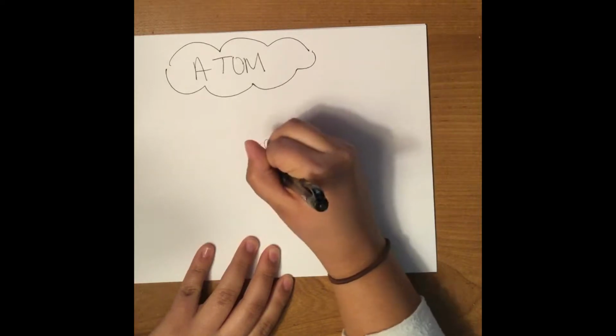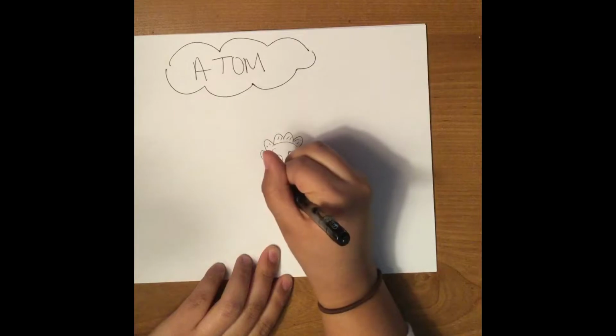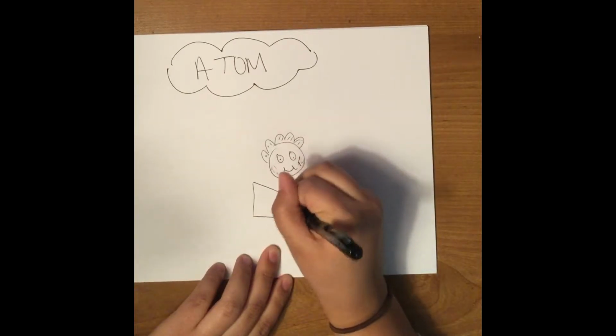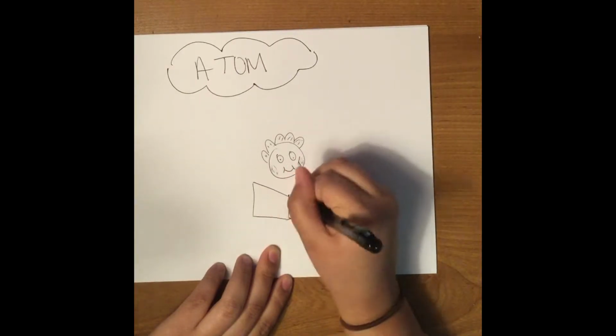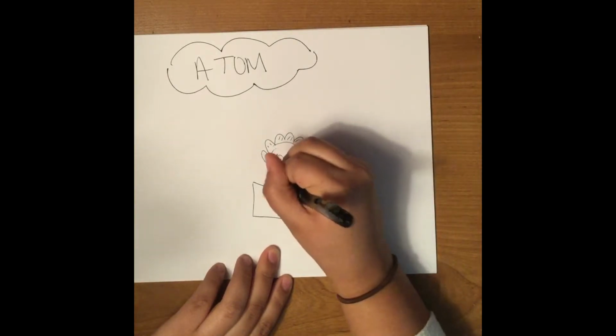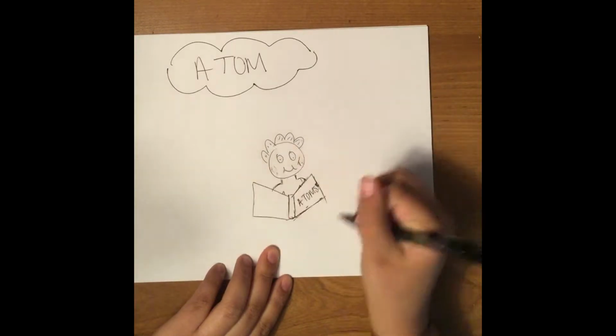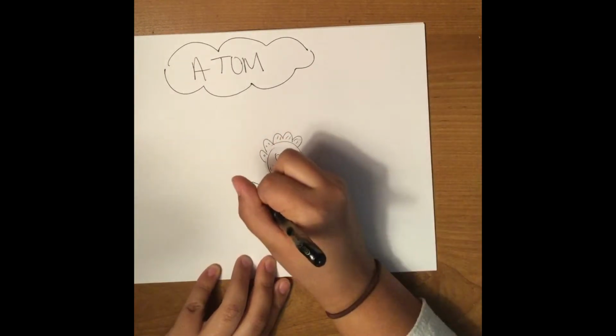They also have a nucleus that contains both protons and neutrons, protons having a positive charge and neutrons having no charge. They also have electrons that are contained in shells surrounding the nucleus. These electrons have a negative charge. Now we will see a couple of examples that will help us understand this concept a little bit more.